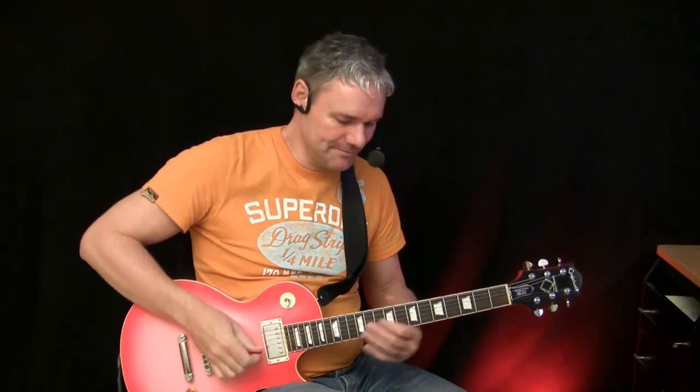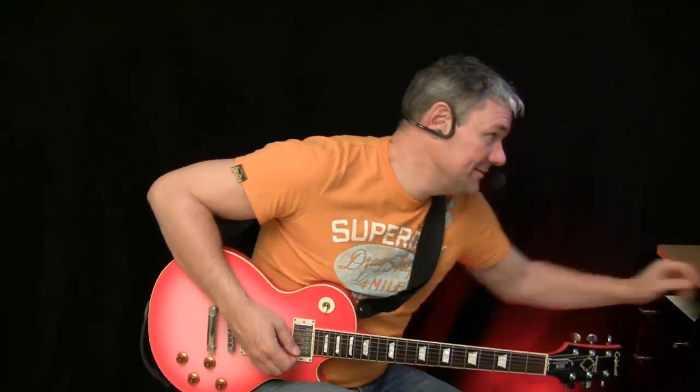Really wide vibratos. See how my hand is more or less at a right angle, very relaxed, and I have a wide movement around the point, and then I come in with the wah. And that's already a lot.